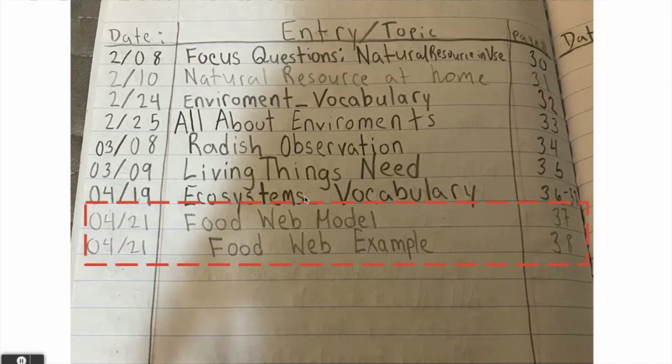Before we get started, please update your table of contents. If you turn to page 2 on your table of contents, we're going to add 2 entries. The first thing we're going to do is write our date, which is 4-21, and our first entry is Food Web Model. You are going to add that on page 37. If you already have the definition for decomposer on page 37, that is fine. Just draw a line and we will add our food web model below.